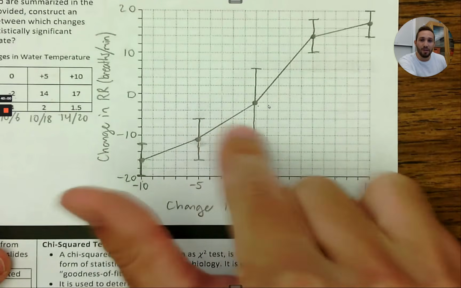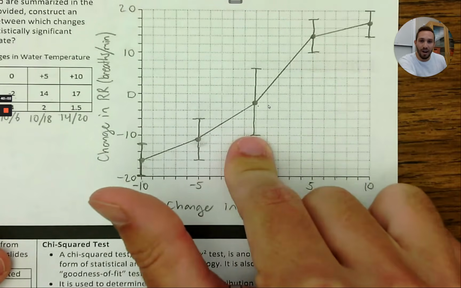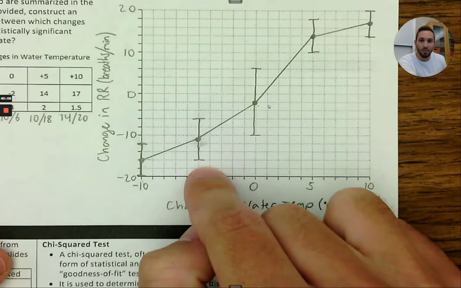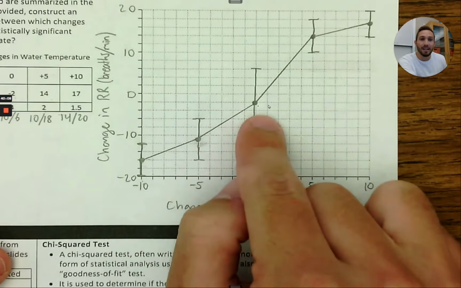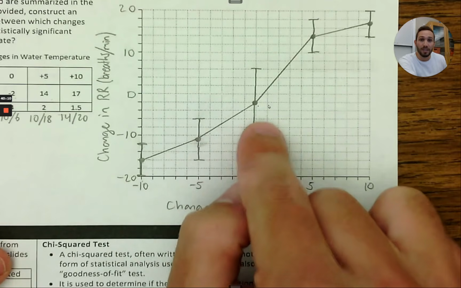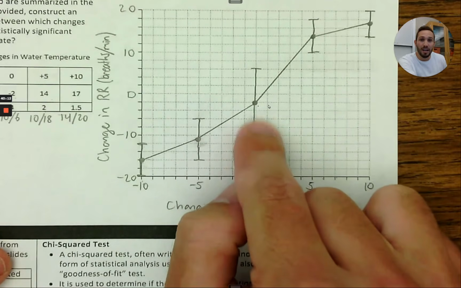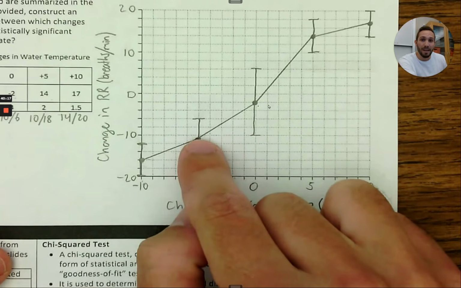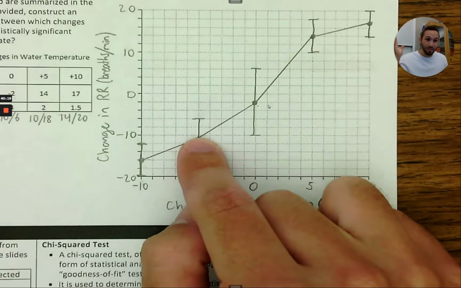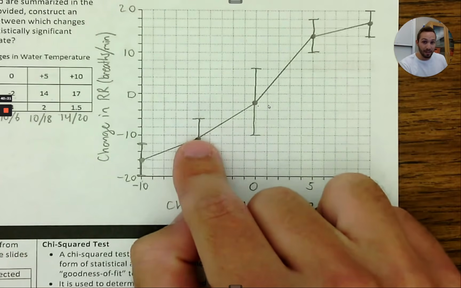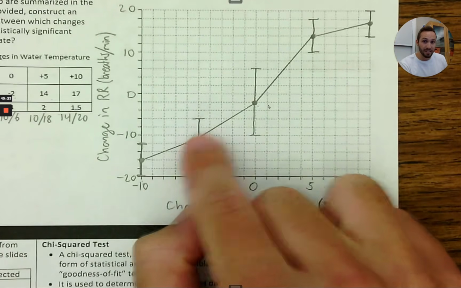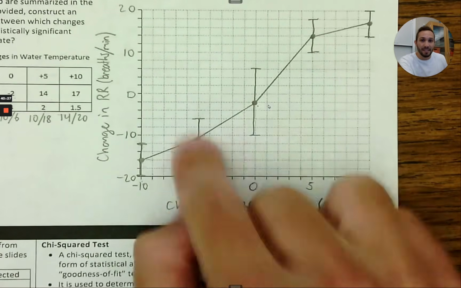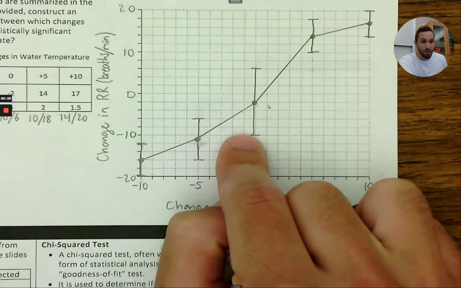Because these error bars overlap, this data actually is not strong enough to say that when fish are put in -5-degree water, or water that's 5 degrees colder, versus water that's the same temperature, their respiration rate goes down, okay? Which is mind-blowing to some students. They're like, what do you mean? Look, it does go down. The respiration rate is decreasing versus when the water doesn't change temperature. But this data isn't strong enough to say that.